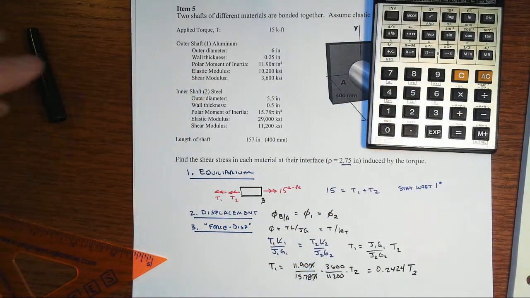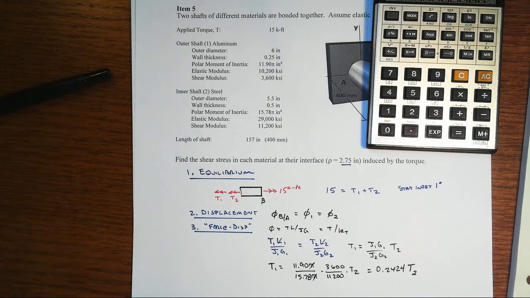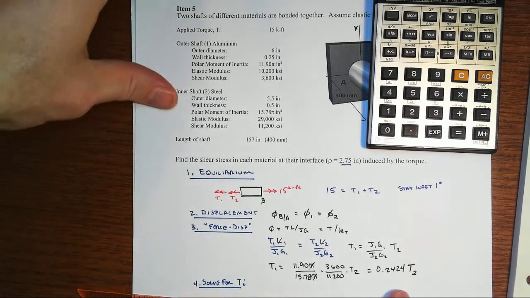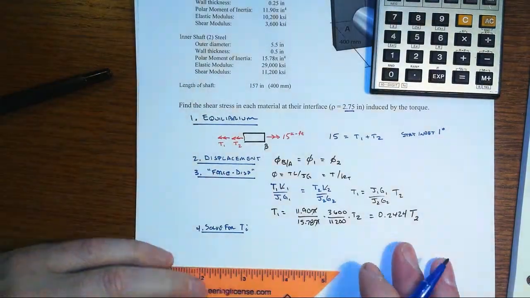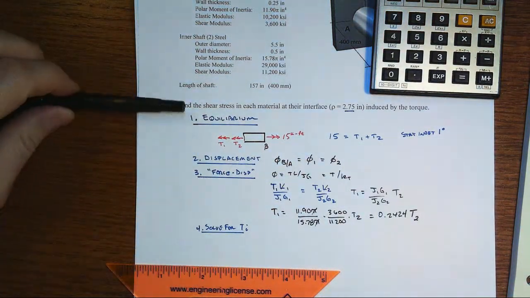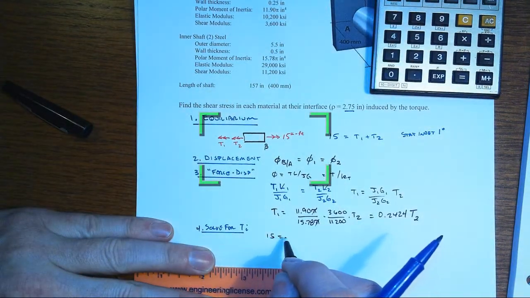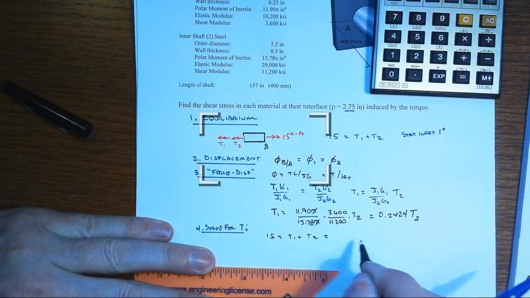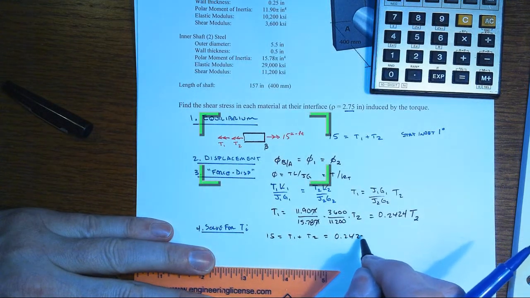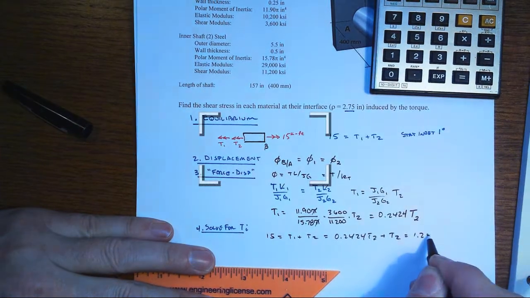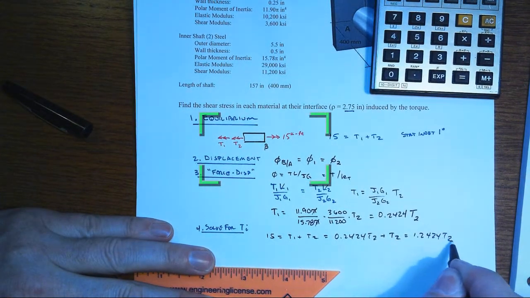Right, so that means that we can now go back and solve for our individual torques. Substituting into our equilibrium equation, we've got 15 equals T1 plus T2, and that's equal to 0.2424 T2 substituted in plus T2, so 1.2424 T2.